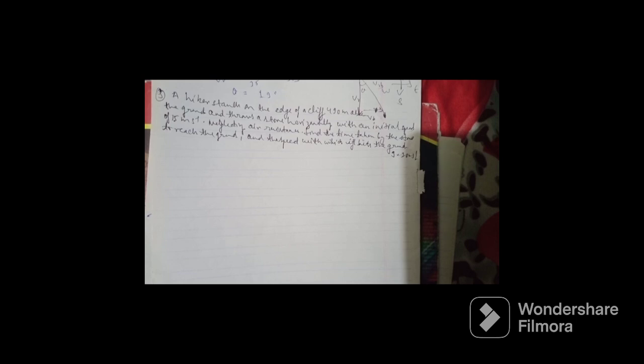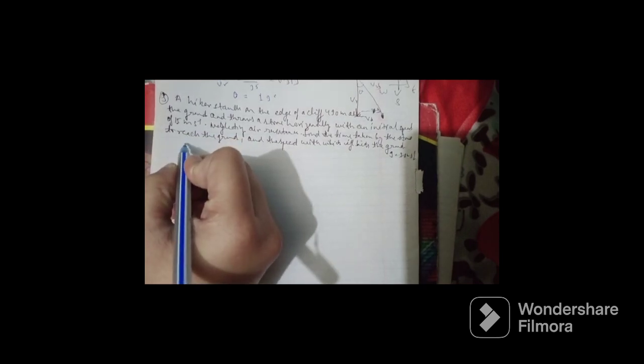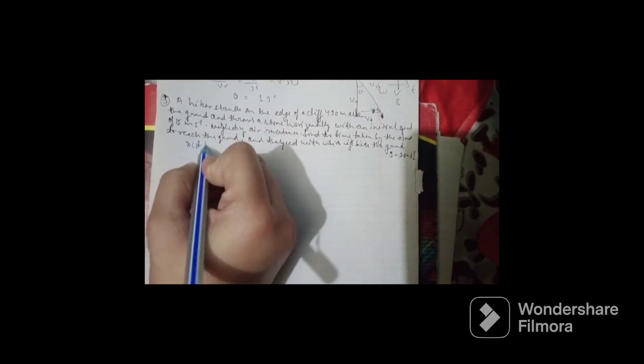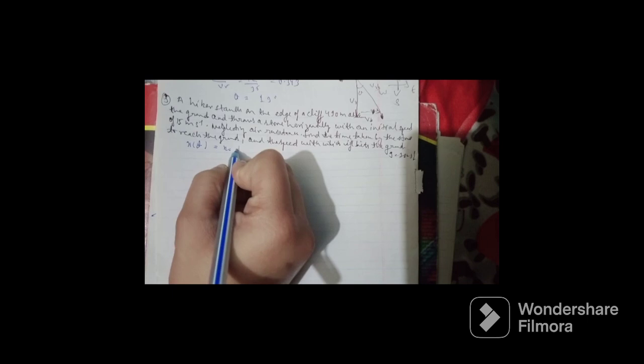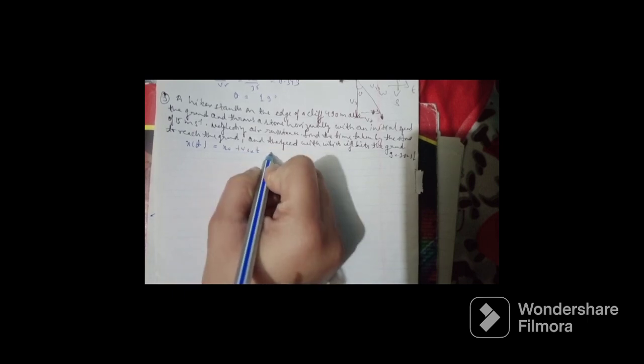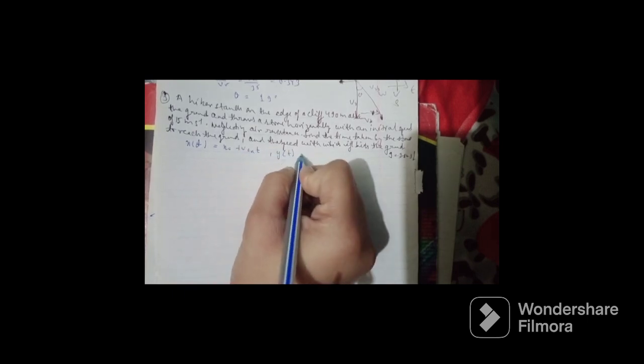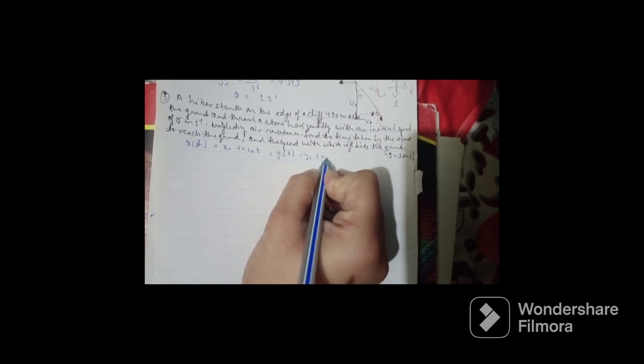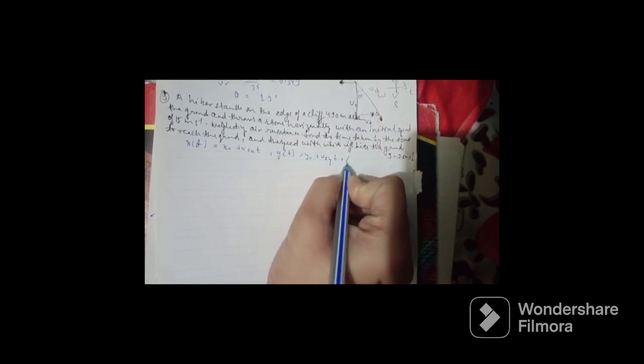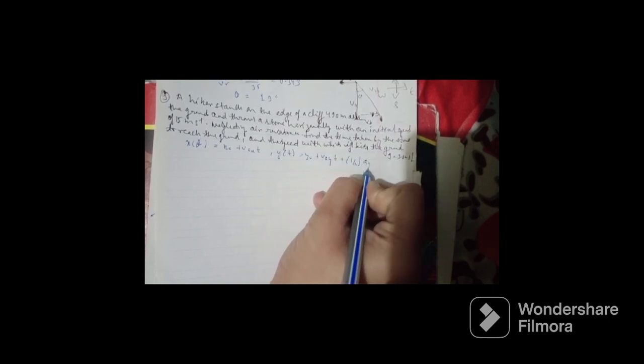The x and y components of the motion can be treated independently, and the equations of motion are x of t equals x naught plus v naught x t, and y of t equals y naught plus v naught y t plus half a y t squared.